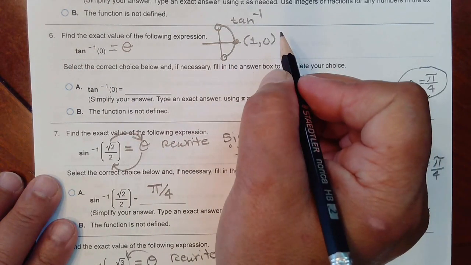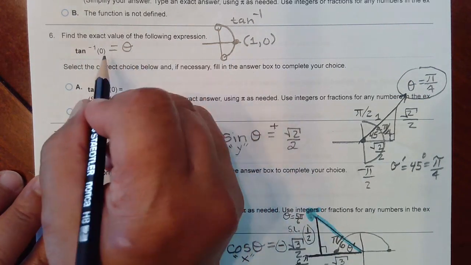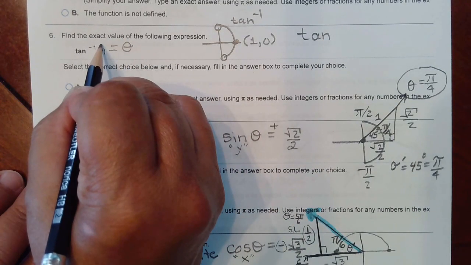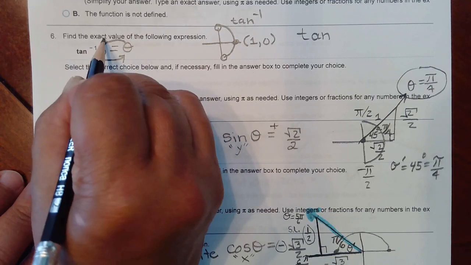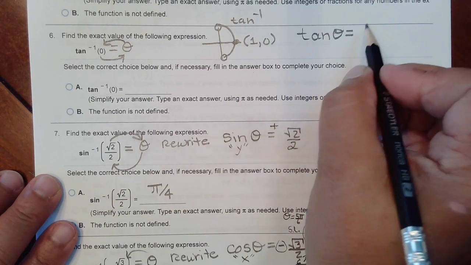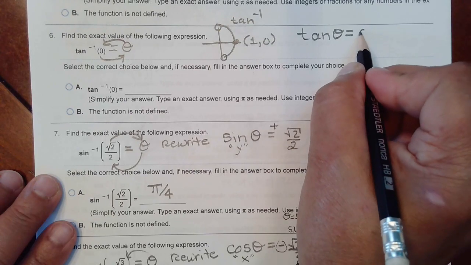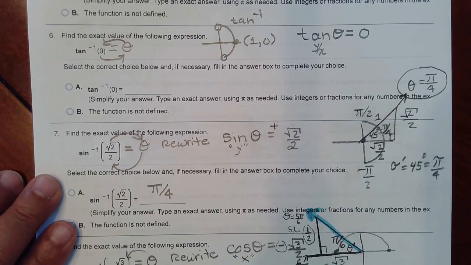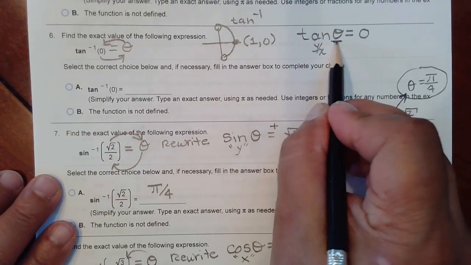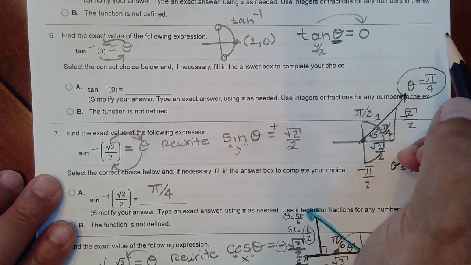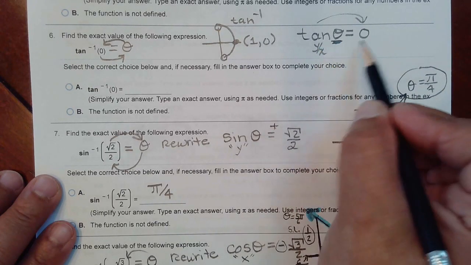Tan is, when you rewrite this in a non-inverse form, the theta comes here and the 0 takes its place. These switch. So it would be tan of some angle, some rotation location, is equal to 0. Tan is the same thing as y over x. So whatever you're going to give for an answer, whatever location you're claiming that you rotate to so that the tan value is 0, you should be able to go y over x and get a 0.